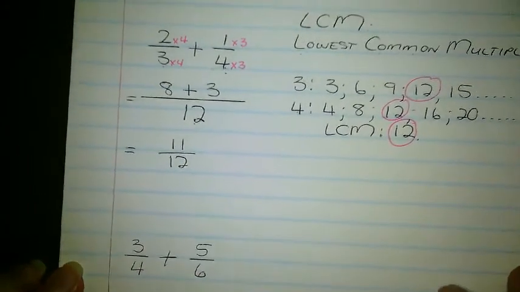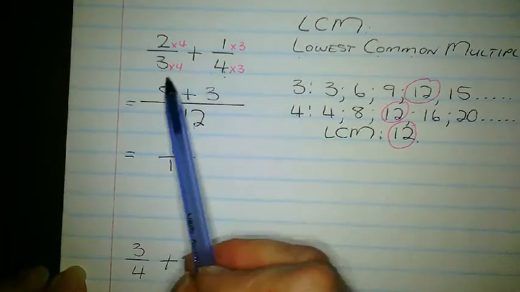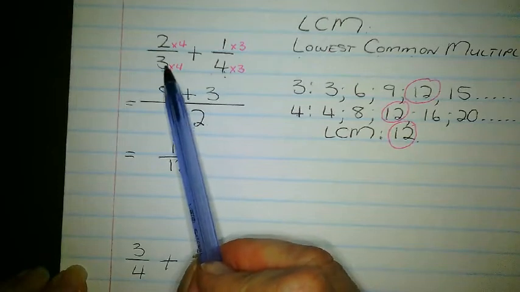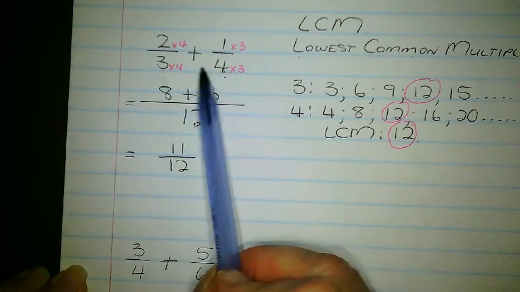Okay, going to the next one. One of the things that's confusing to a lot of people is a short way they think they can use to do these sums. If you look at the previous one, you'll see that it looks like you multiplied the denominators with each other.